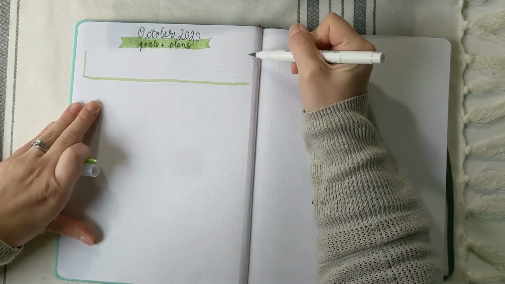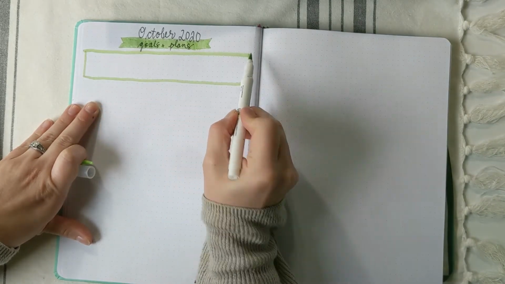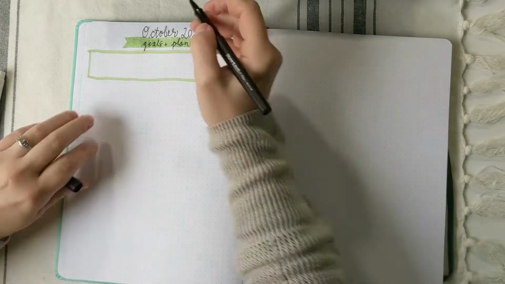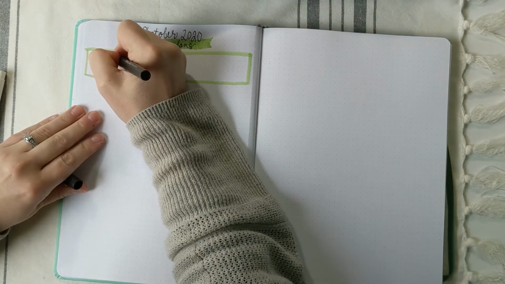And so I put that section at the top with a second box underneath it for important events that are happening that month, deadlines, things that I need to keep in mind. And then I put the to-do.